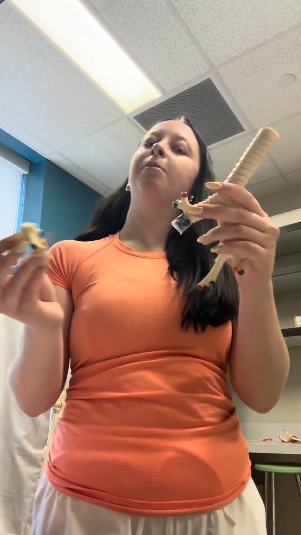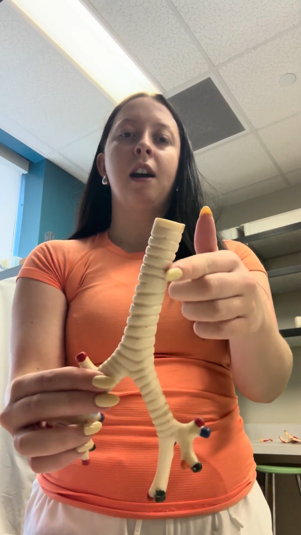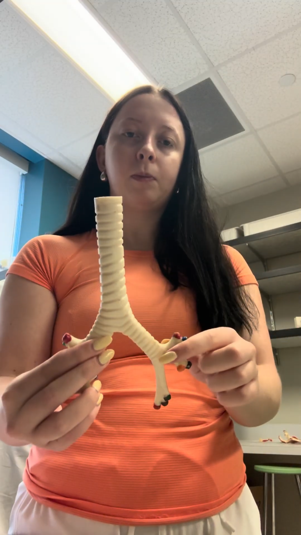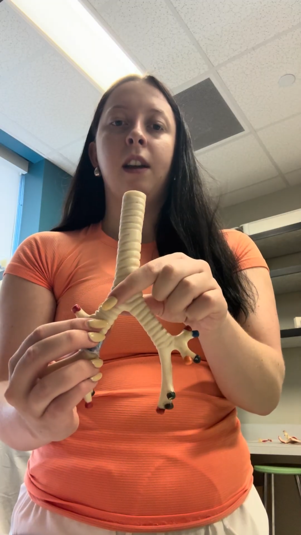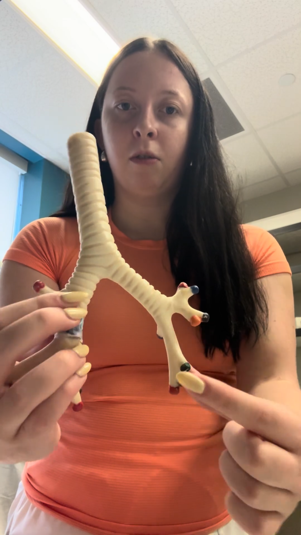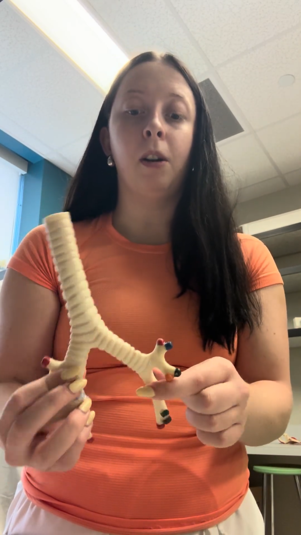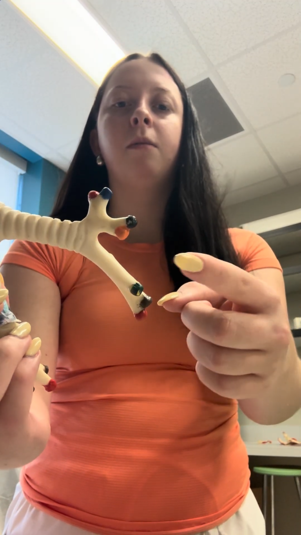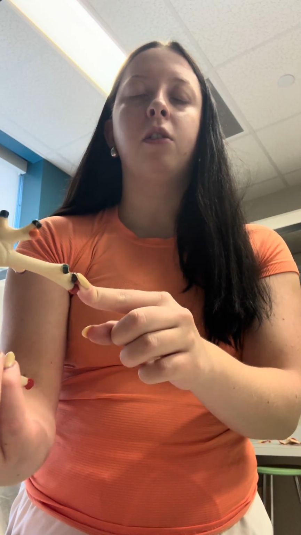All right, now onto the respiratory system. So first we have the trachea, which has the C-shaped rings that don't go all the way around. And then the carina is where the trachea splits into right and left primary bronchi. And then these branches right here are secondary bronchi or lobar bronchi. And then these little colored branches are the tertiary bronchioles, which is also called the segmental.